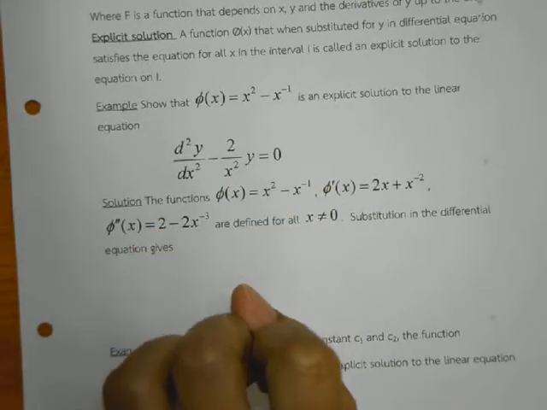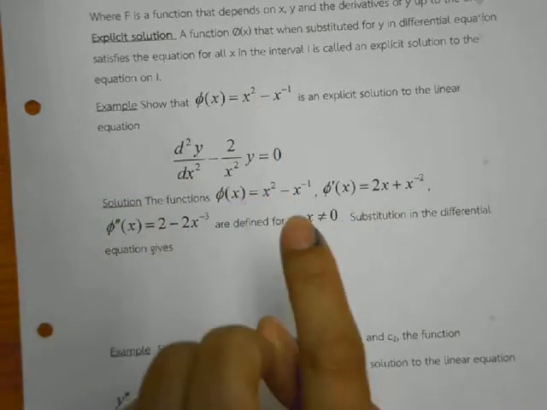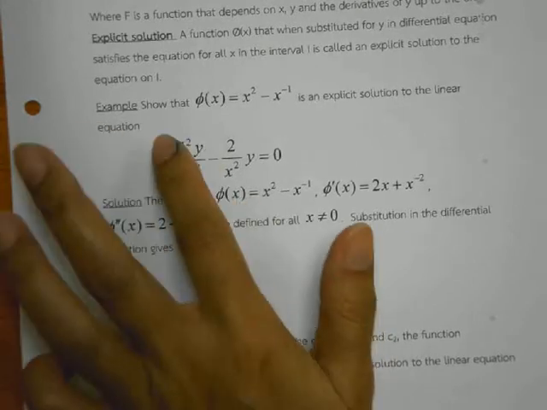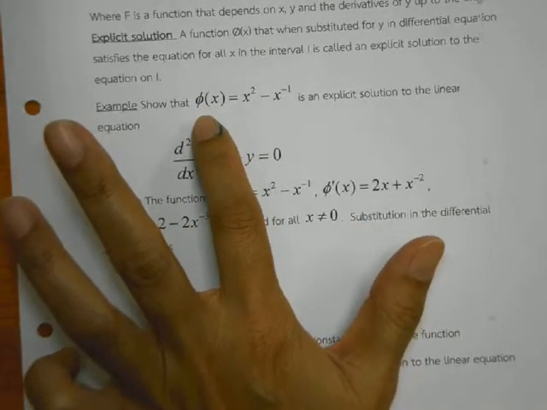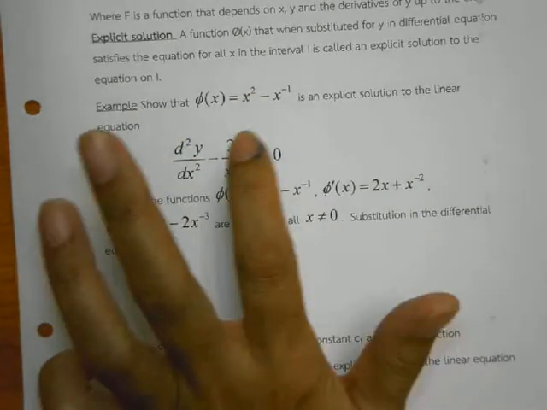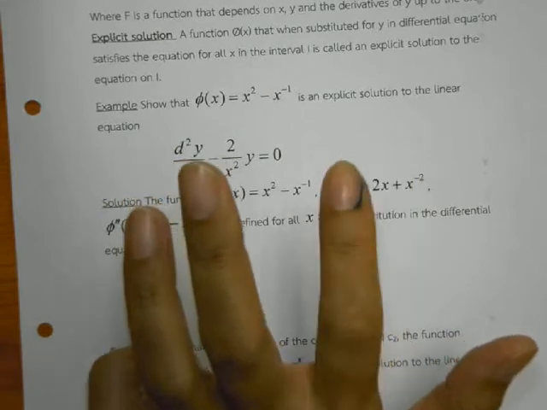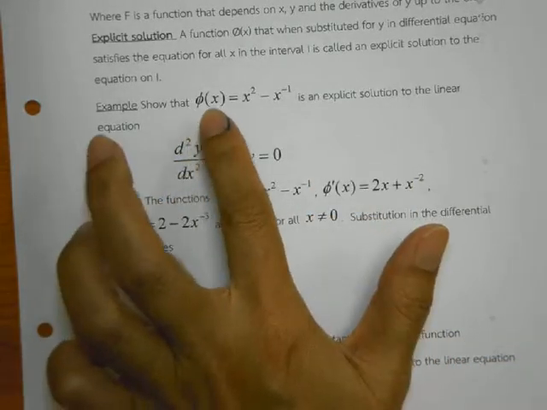But if this is not the answer, when you plug it in, you would end up with some number or some function which is not equal to 0. So the way to show it is you just plug this in. Here y is equal to x squared minus x to the power negative 1, so just put phi as y.